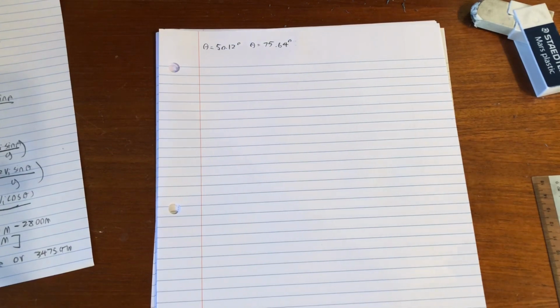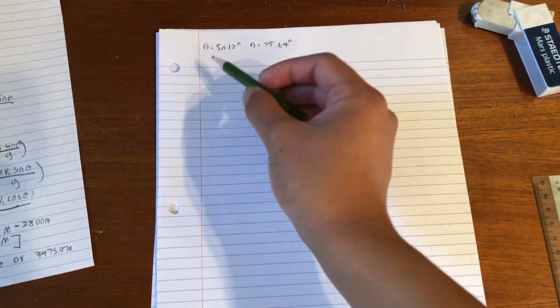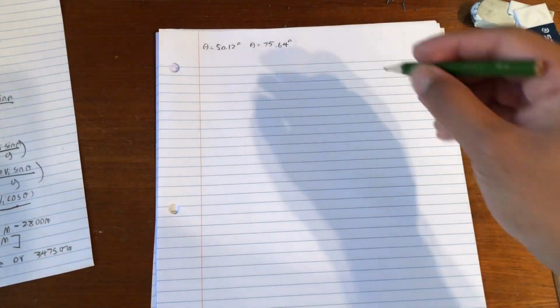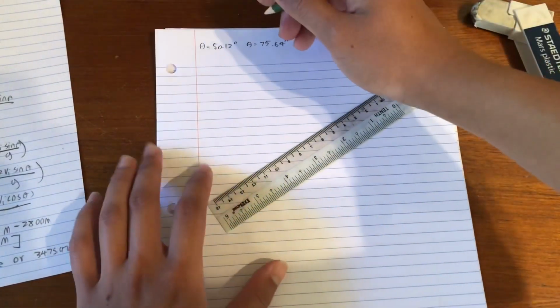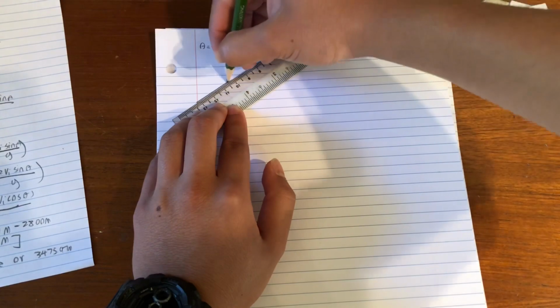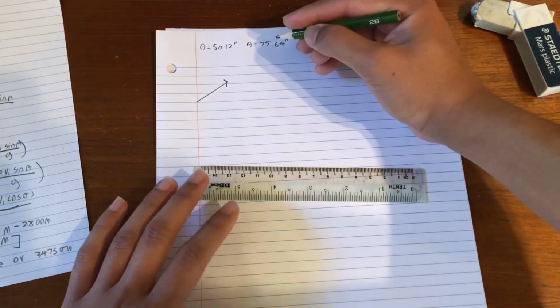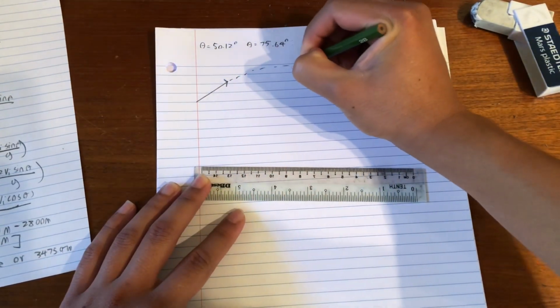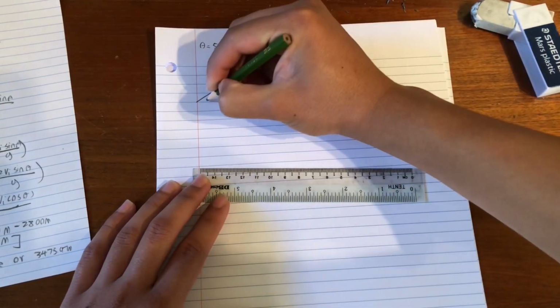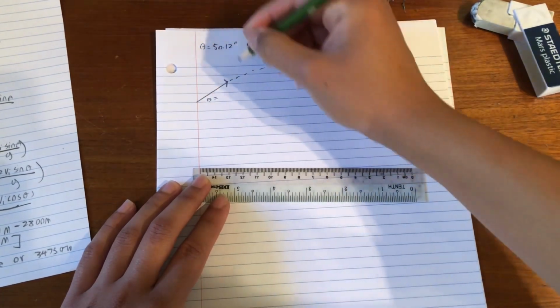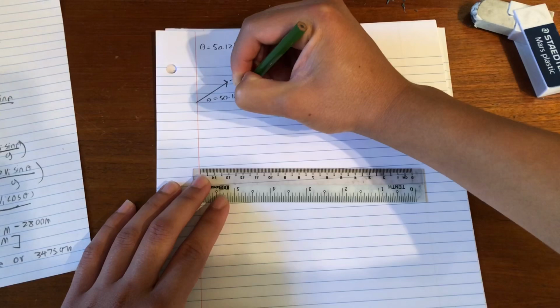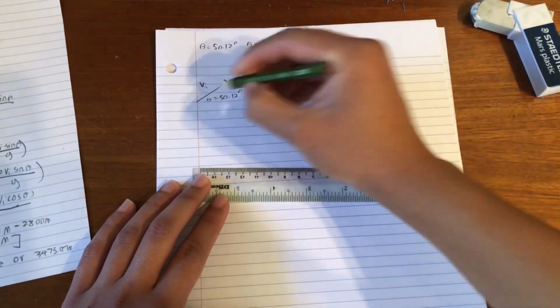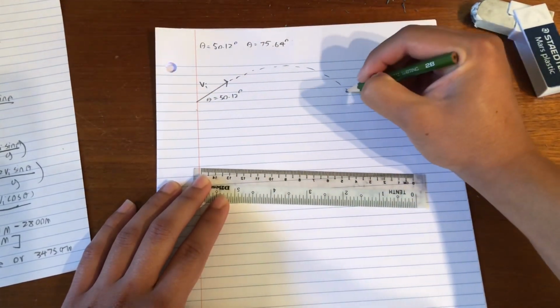All right, now that you finally know these two angles, your job is to find out the total displacement in the x direction for these two angles. And so from here on out, it's a simple kinematics problem where you're given theta and initial velocity, and you just gotta find delta x. And so now you know theta. We're gonna do 50.12 degrees first, and you gotta find this displacement.